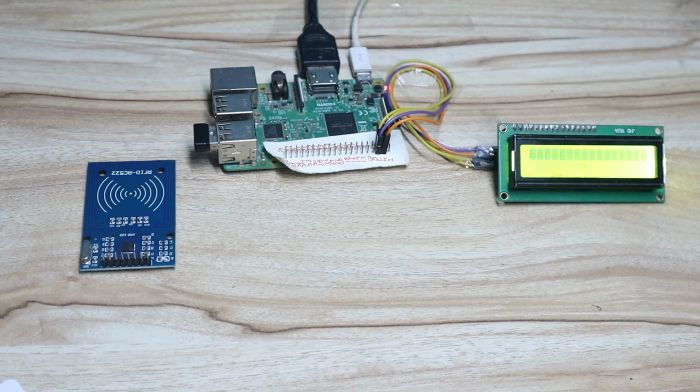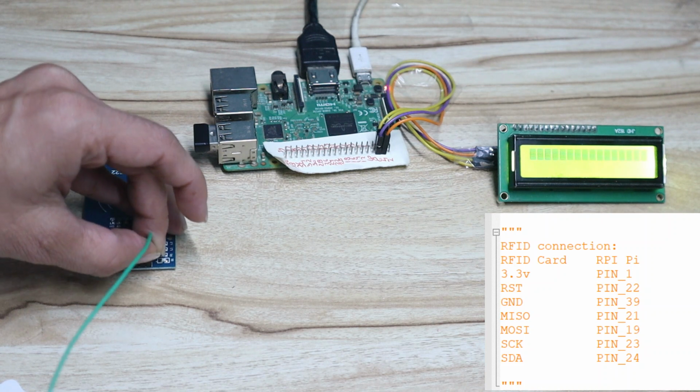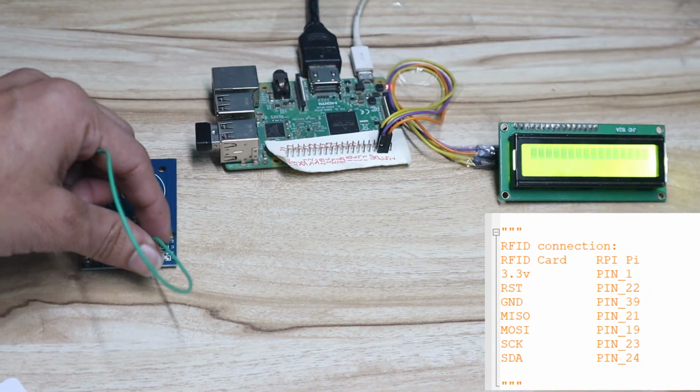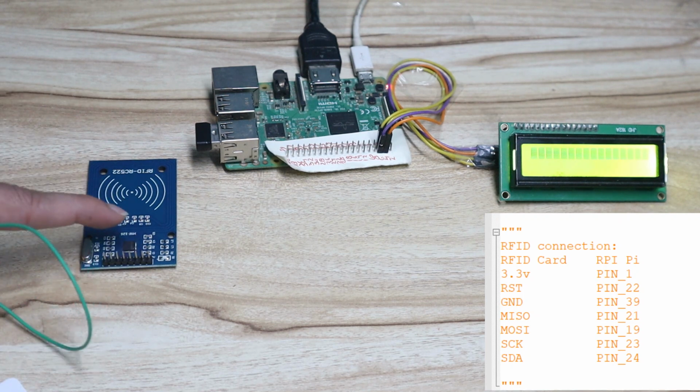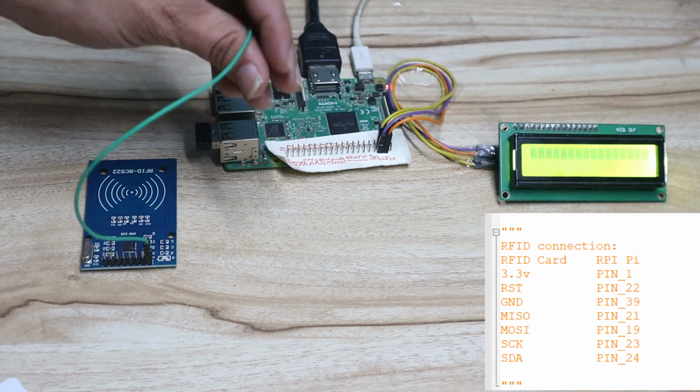First, the 3.3 pin from this RFID module. The 3.3 pin from this RFID module should be connected to pin number 1 of the Raspberry Pi. Okay, so this 3.3 volt from this RFID module should connect to the Raspberry Pi's first pin. So the first pin is here.